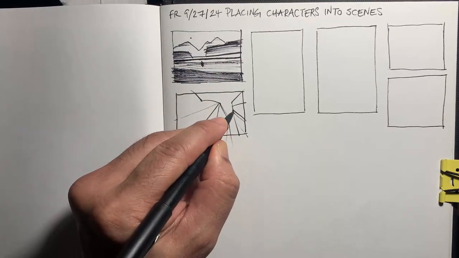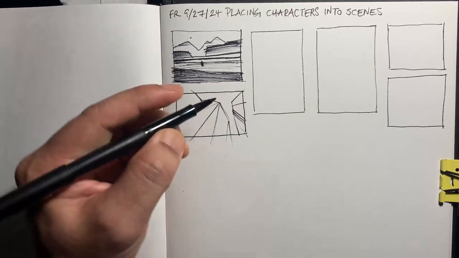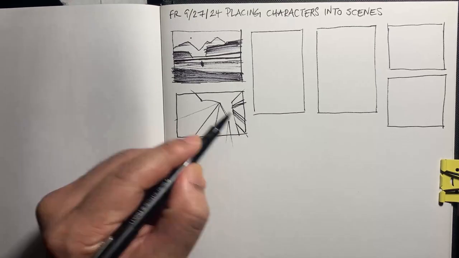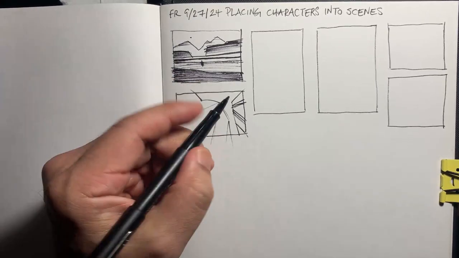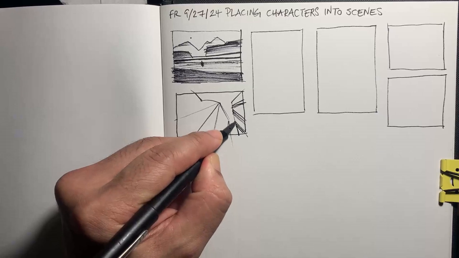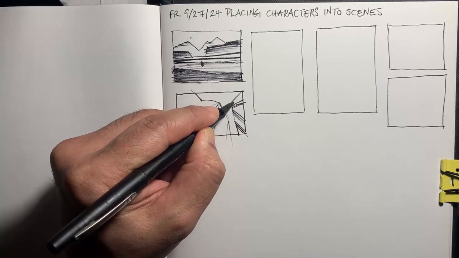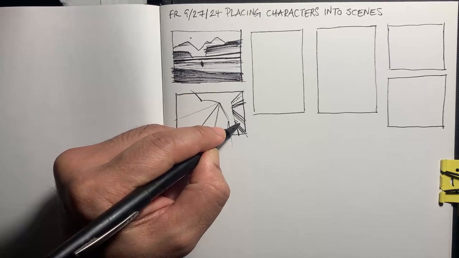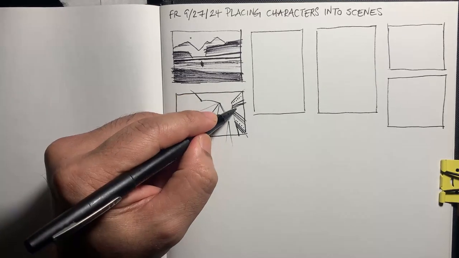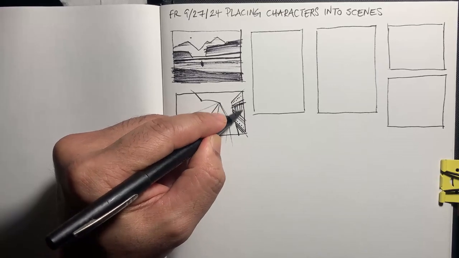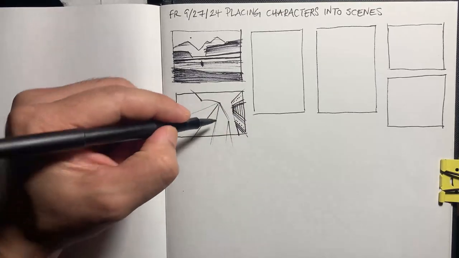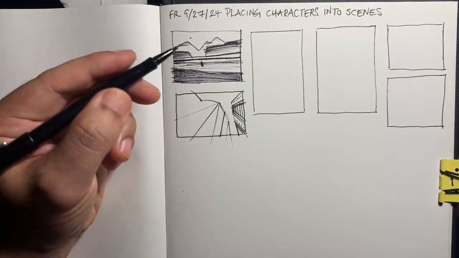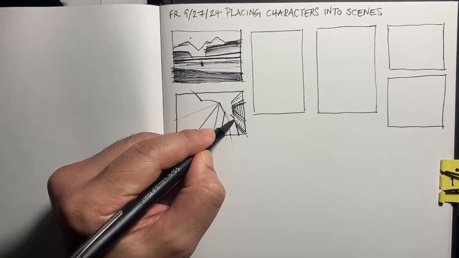And then just by using the line distance, if you were to go like this, you can have a more mechanical feel to it, like this.